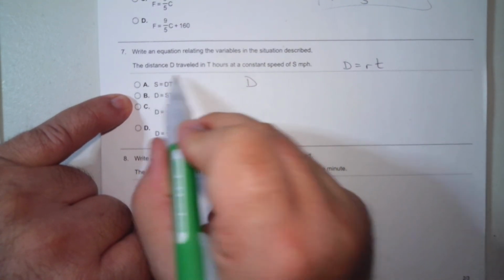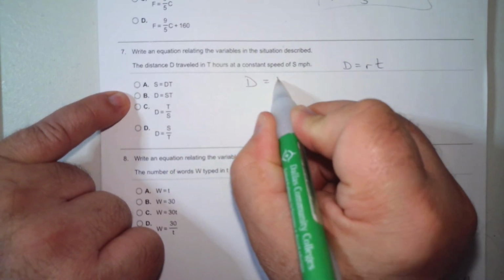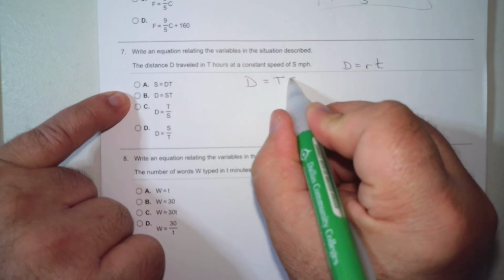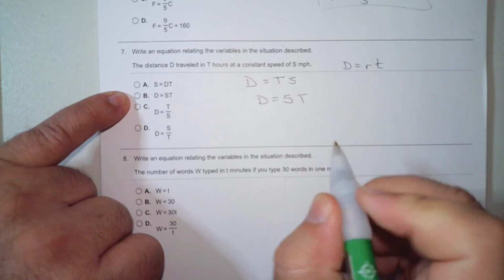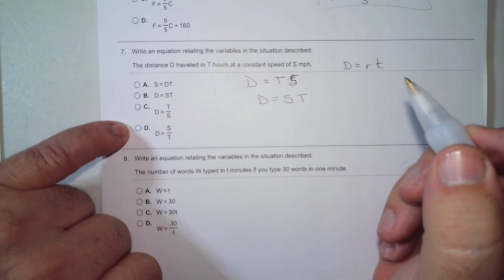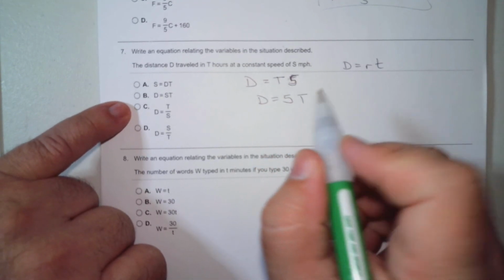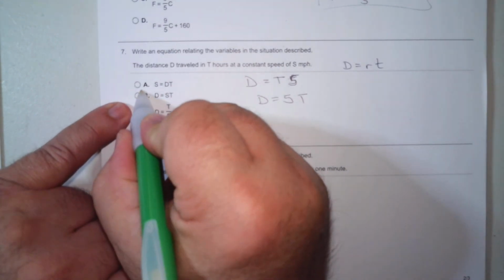The distance traveled in t hours at a rate of 5 miles per hour. So D equals 5t. Not an S, it's a 5. Or is that an S? It's S then. D equals St, 5. B.